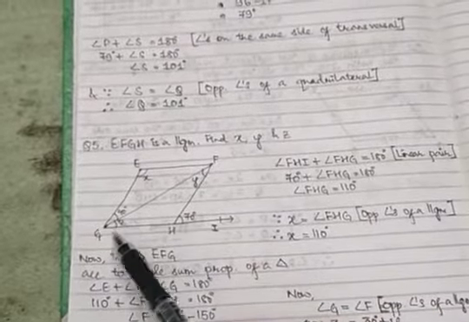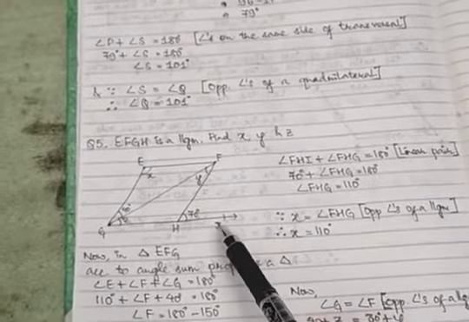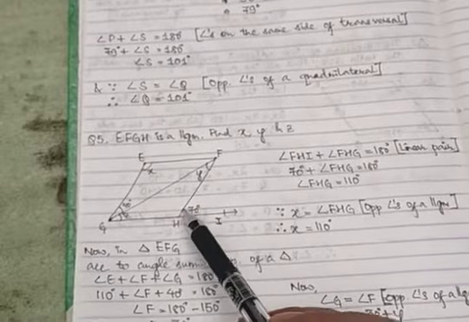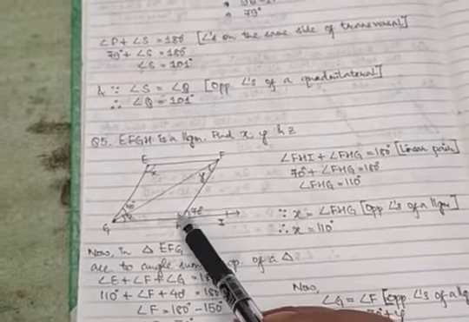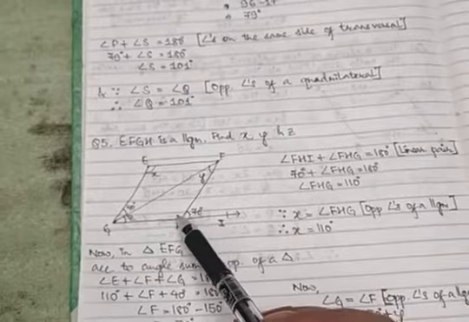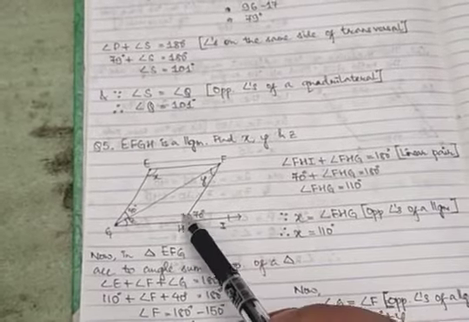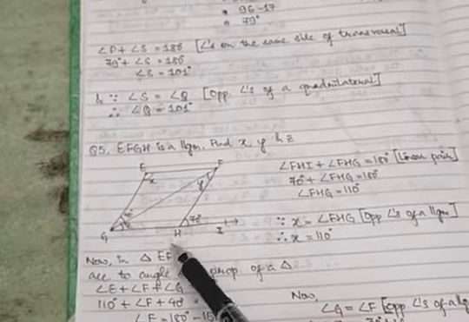But what I know is that GI, this line, is a straight line, and there is a relation between these 2 angles, isn't it? These 2 angles are a linear pair, isn't it? If you add these 2 angles, you will get 180 degrees. So that is what I have done here.